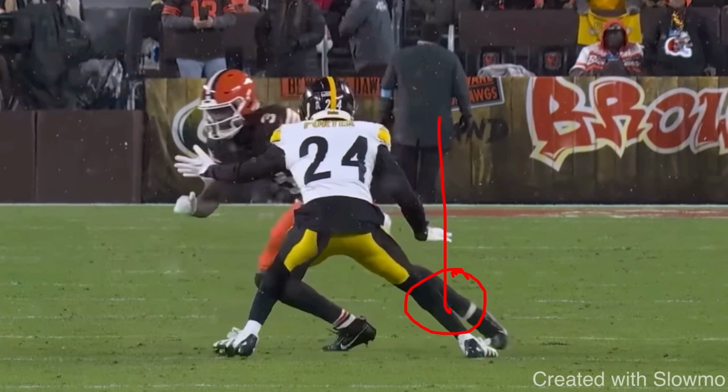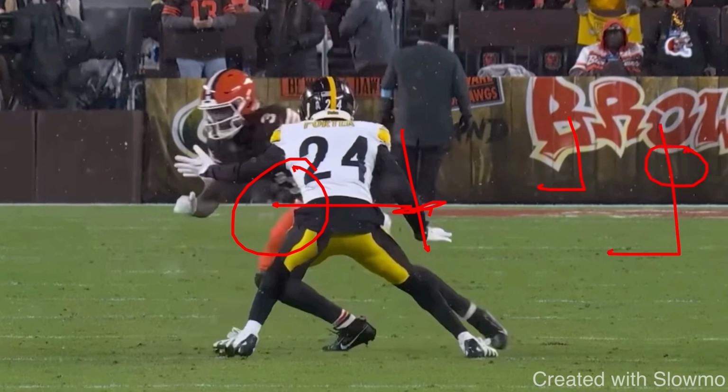At the top of the route, maybe we stack him, which is where we get over the top of him. Or maybe he's right next to me and he's on my hip and I drop my hips and slip under him, but at least I maintain spacing from that slot receiver on the play.